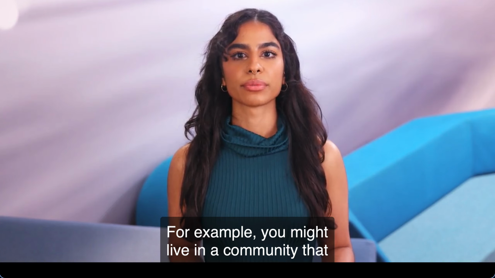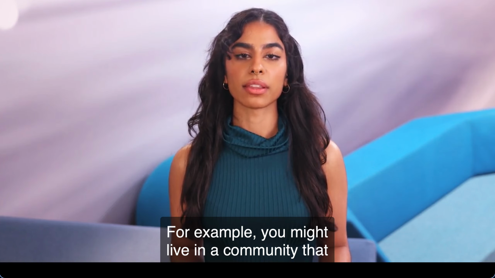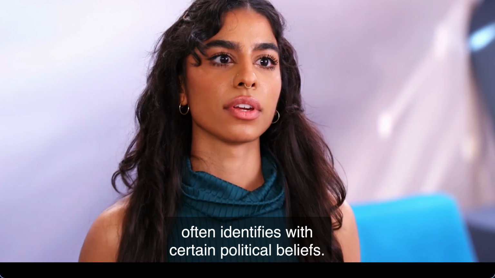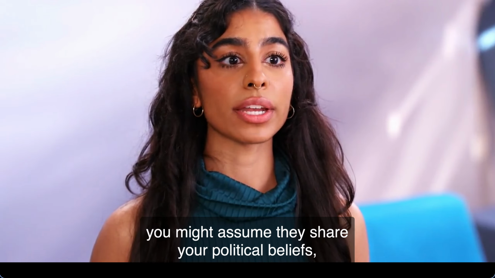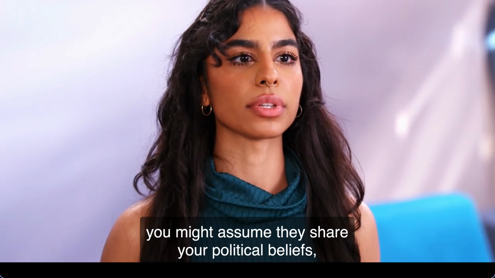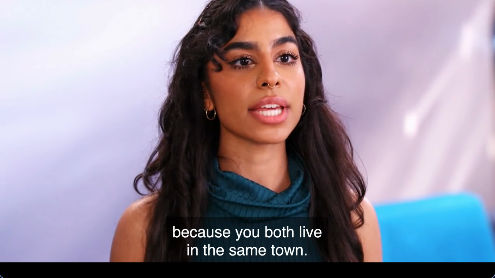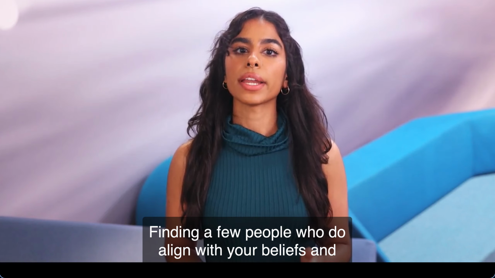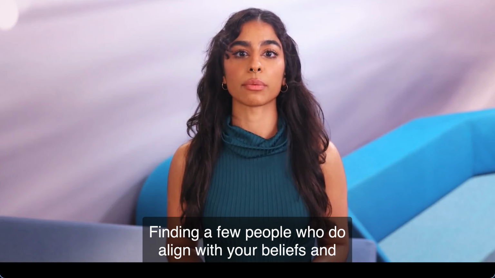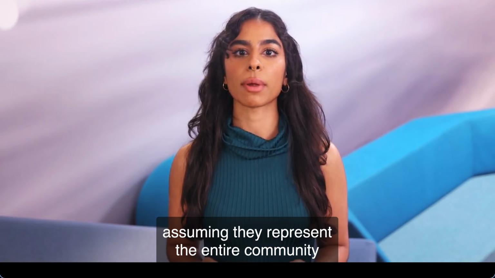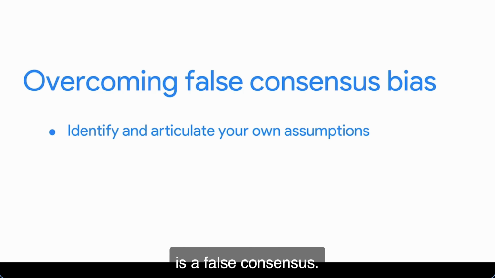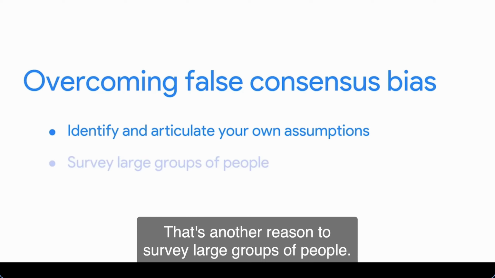For example, you might live in a community that often identifies with certain political beliefs. When you meet a new person, you might assume they share your political beliefs because you both live in the same town. But that isn't necessarily true. Finding a few people who do align with your beliefs and assuming they represent the entire community is a false consensus. That's another reason to survey large groups of people.